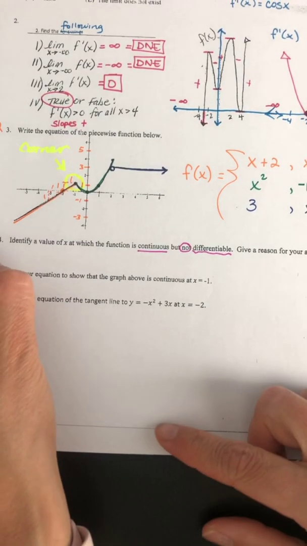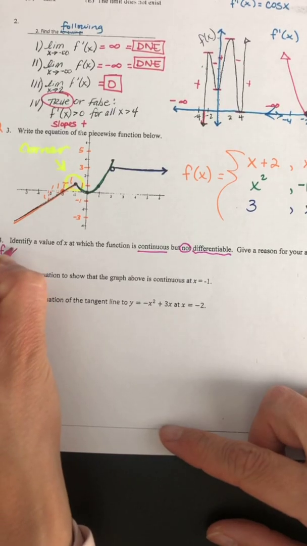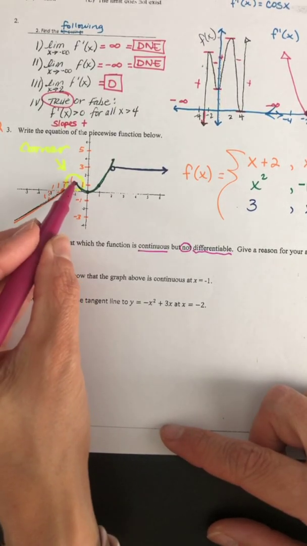So we can say, if x equals, what's the x value there? It's a -1.